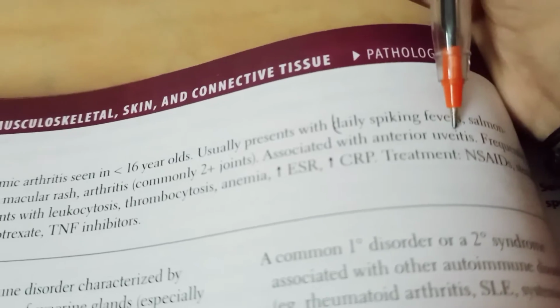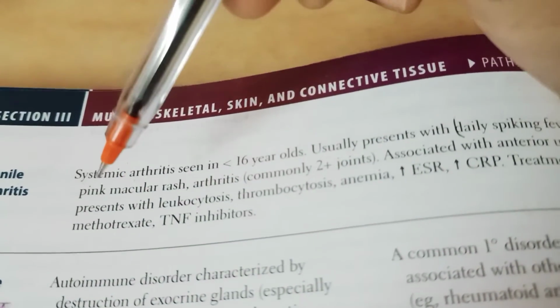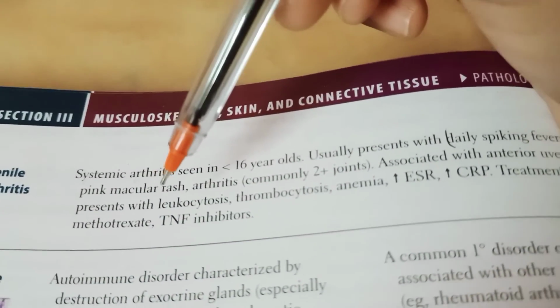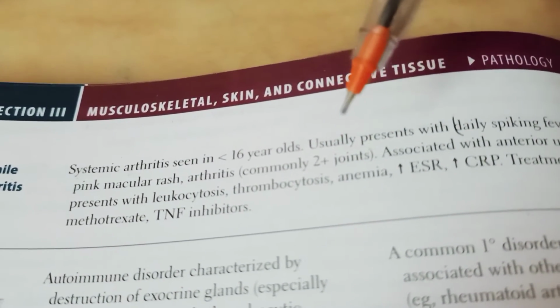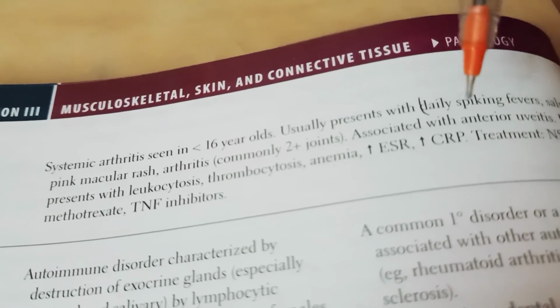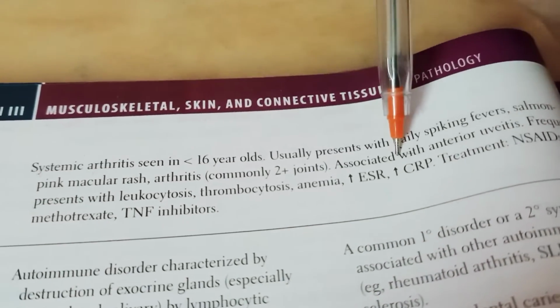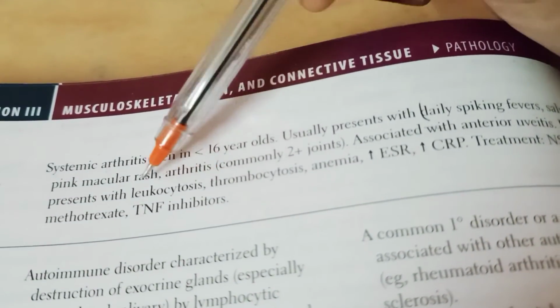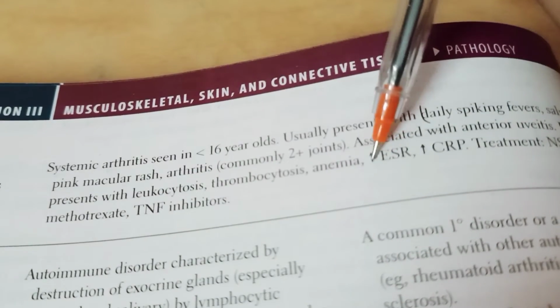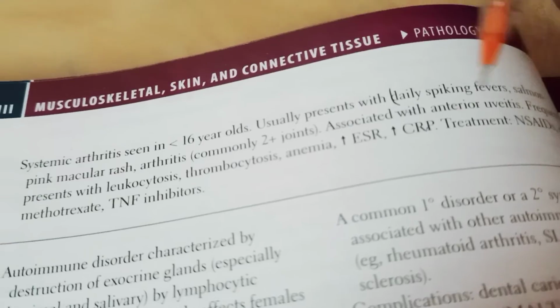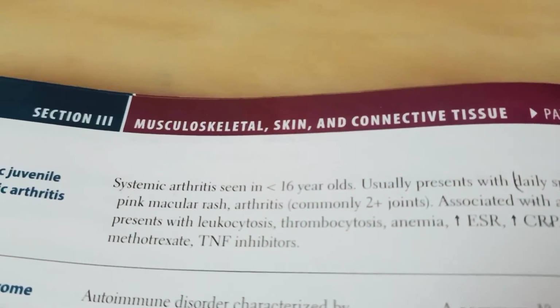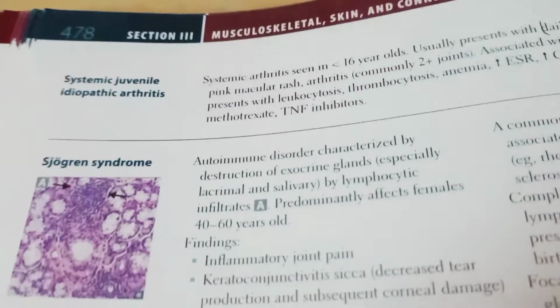You can see here they're having daily fevers, and they're having a salmon pink macular rash, which is characteristic. And arthritis involving more than 2 joints, so you can say it's an oligoarthritis, and it is associated with anterior uveitis, and it is presenting with leukocytosis, thrombocytosis, anemia, increased ESR, increased CRP. So treatment is NSAIDs and also methotrexate, TNF inhibitors, and you can also give steroids.